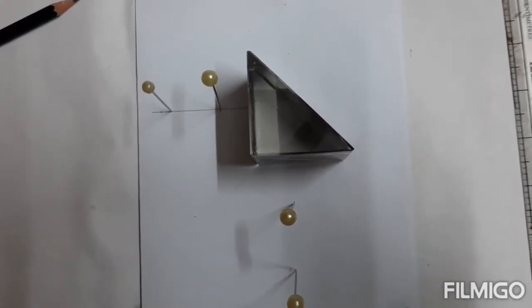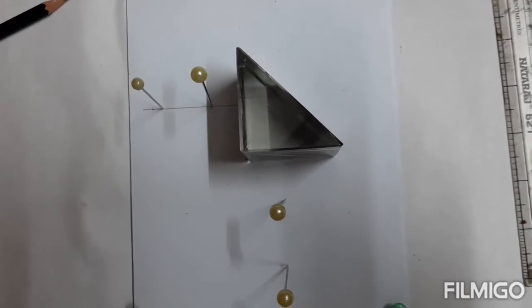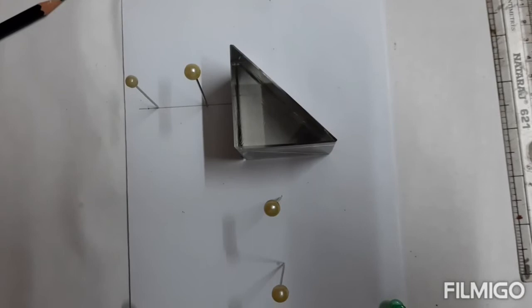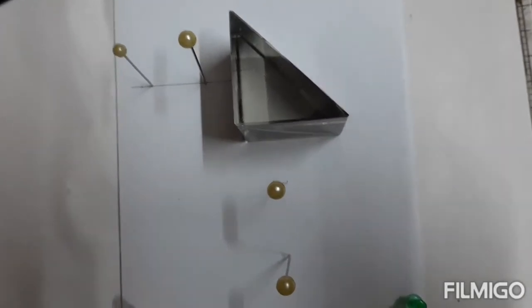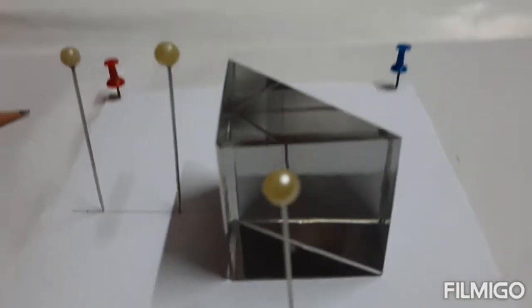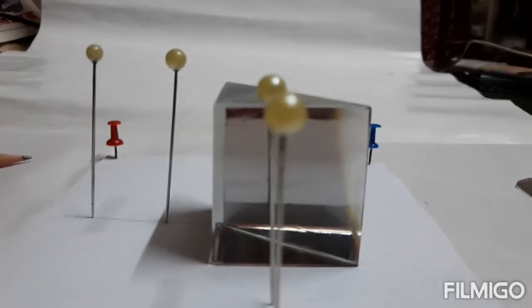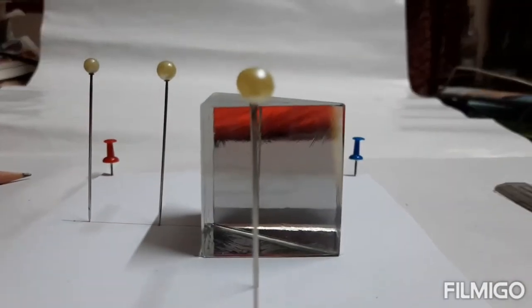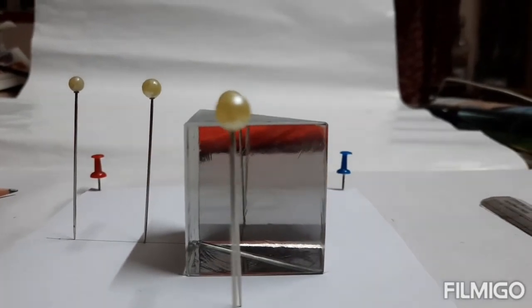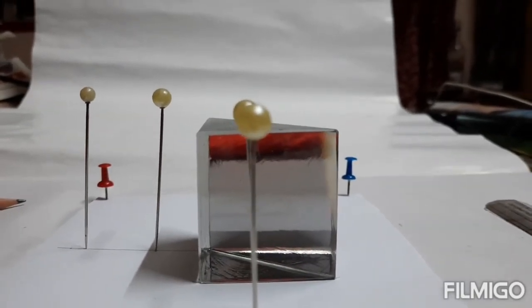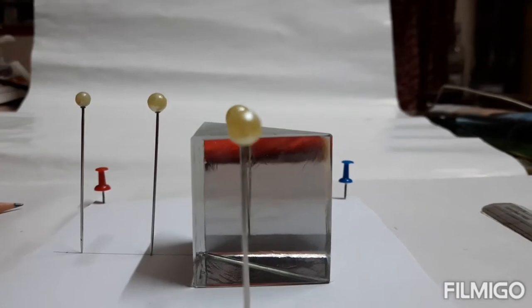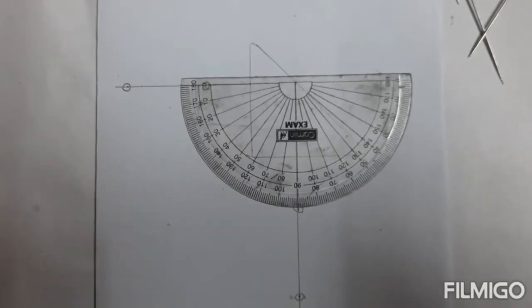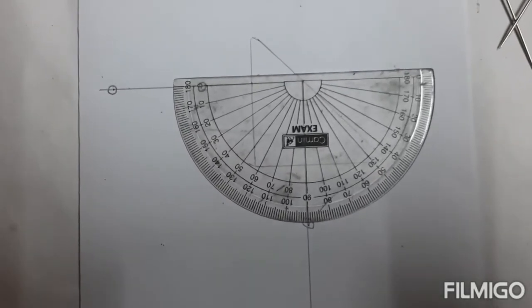Incident ray is normal to one of the equal sides of the isosceles right-angled prism, and then we trace out the deviated ray. This is the deviated ray. We can see only one pin. Now we are going to join and find out the emergent ray. We measure the angle of deviation and it comes to 90 degrees.